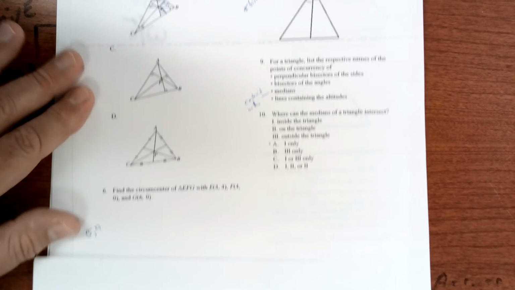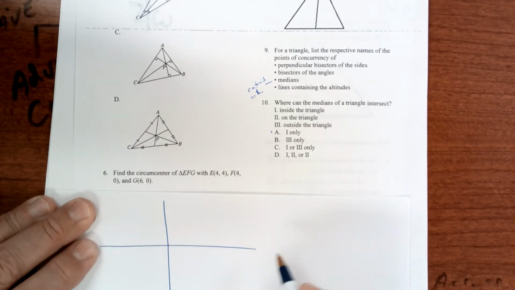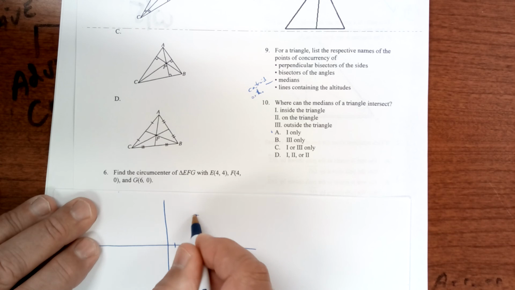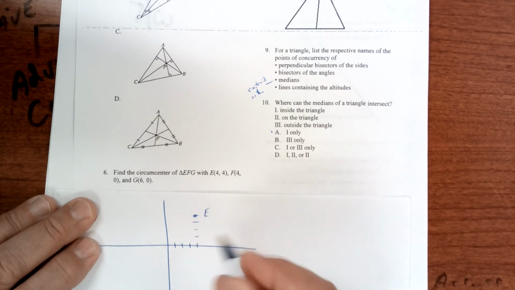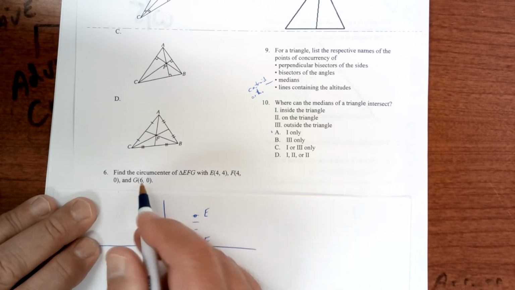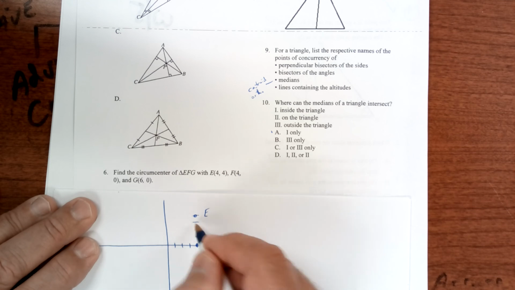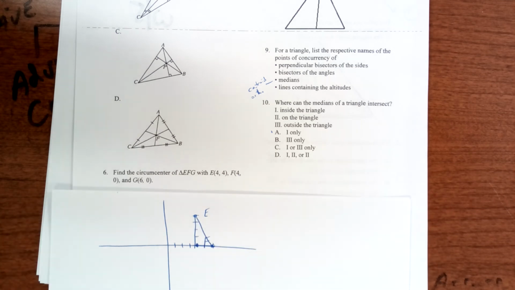Let's go here. Find the circumcenter. You have to be pretty accurate here, okay? So you're going to go over 4, up 4, and you're going to call that one point E. Then you're going to go 4 and 0, and you're going to call that one point L. And then you're going to go over 6, and 0. It's right here. So this is a right triangle. And they want you to find the circumcenter.